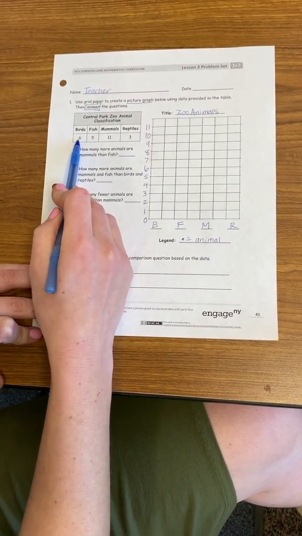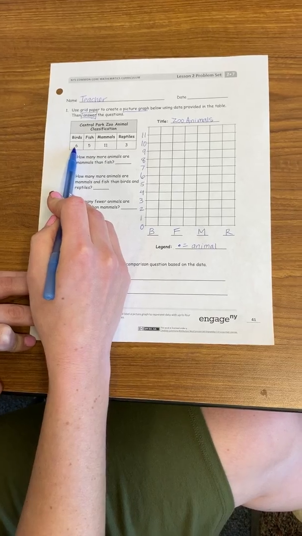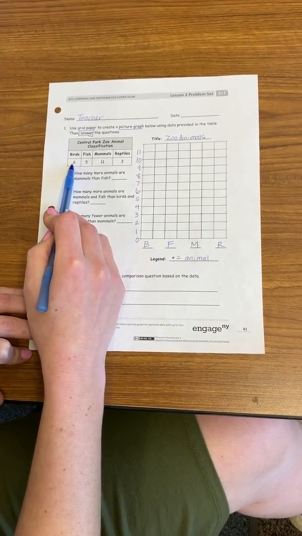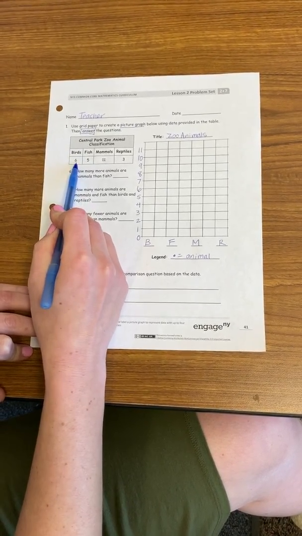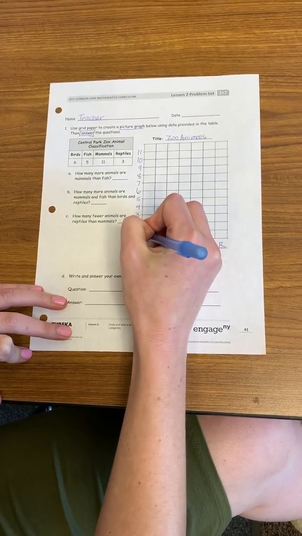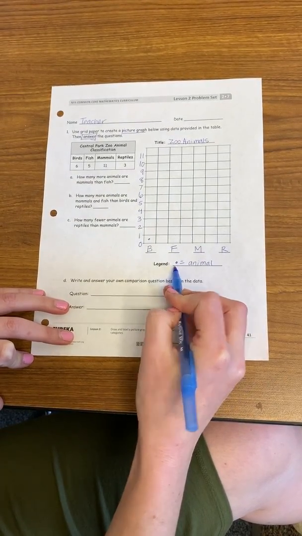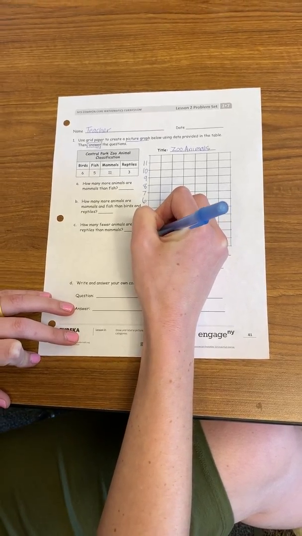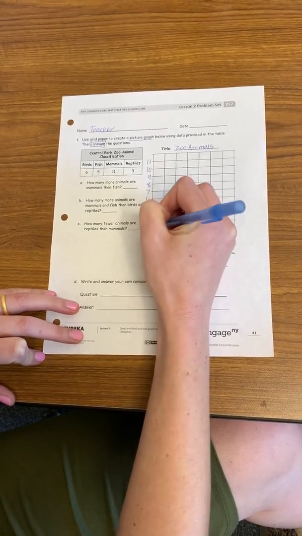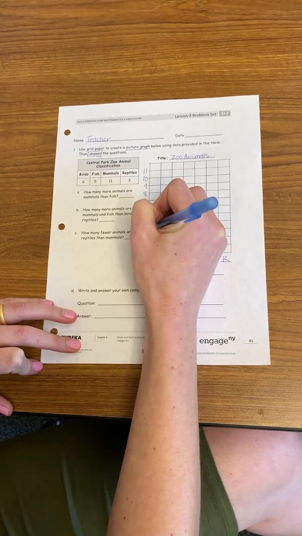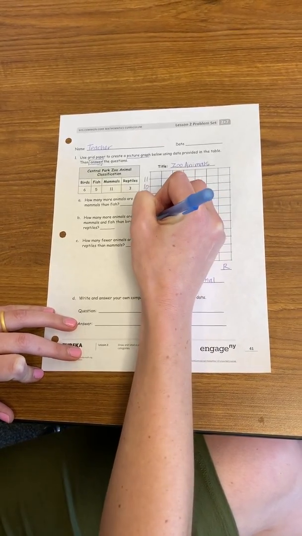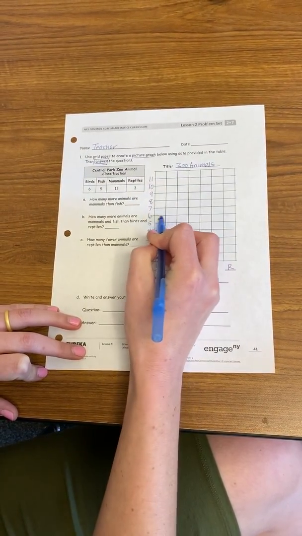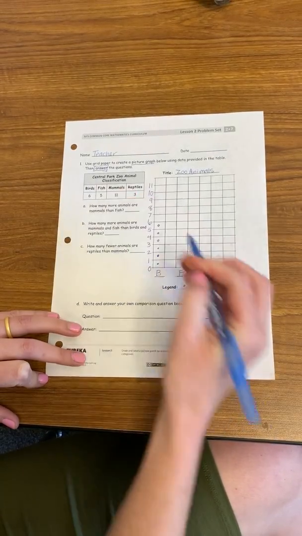Again, I start by reflecting on my data set to begin graphing. Birds have 6. So I use my symbol from my legend. 1, 2, 3, 5, and 6. Noting that it stops at 6. There are 6 birds. Excellent.